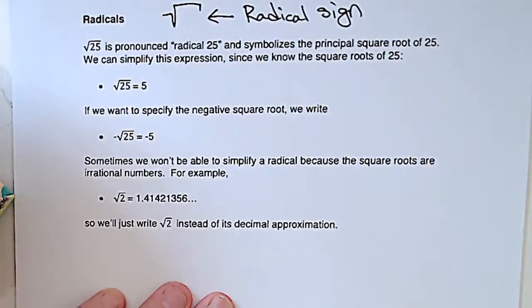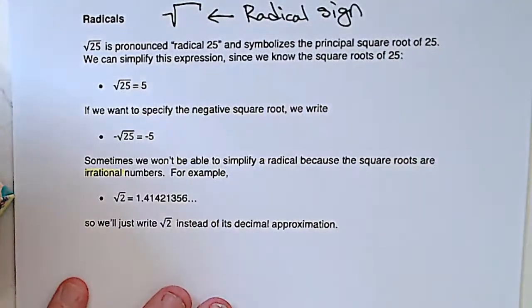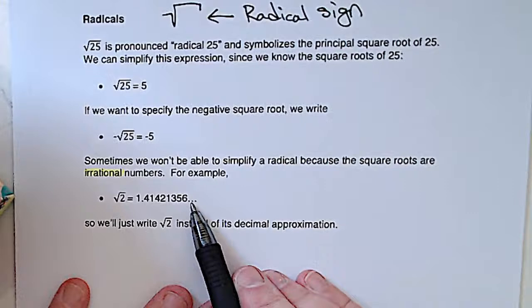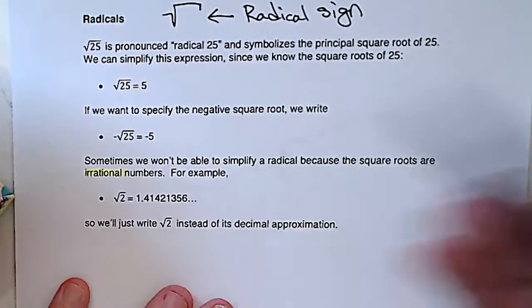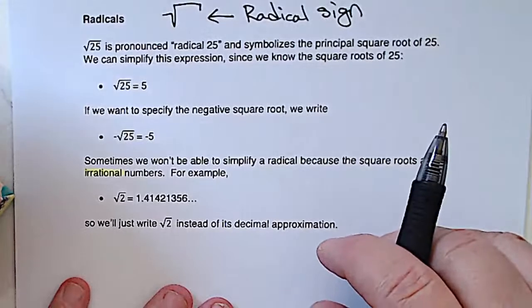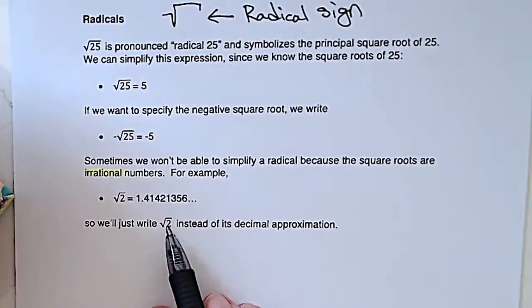I'm going to use my handy dandy highlighter just to highlight this. Sometimes square roots are irrational. And when they're irrational, we're not generally going to write out this part of it because it takes too long. We're just going to leave it as radical 2. Or again, a lot of people say square root of 2 or principal square root of 2. That's fine. So instead, we'll just write that as the symbol. So far, so good? Cool.